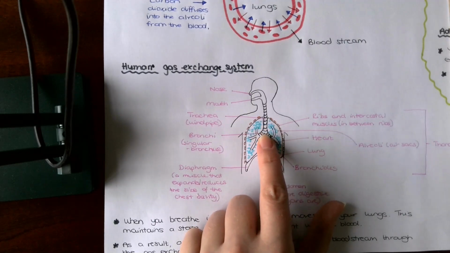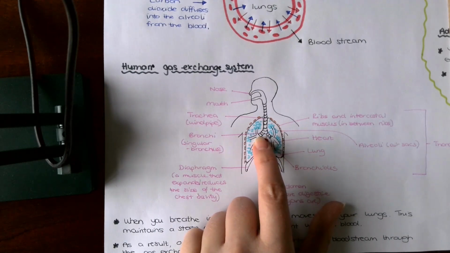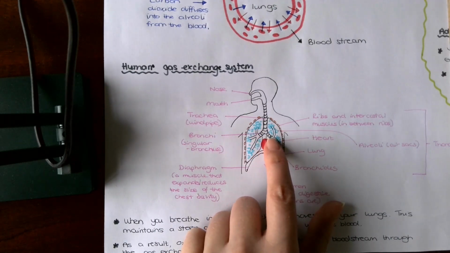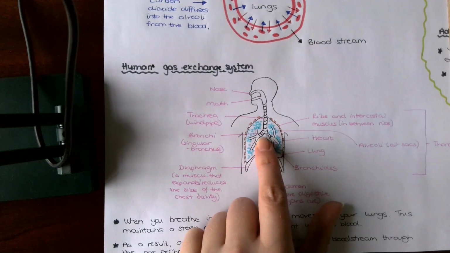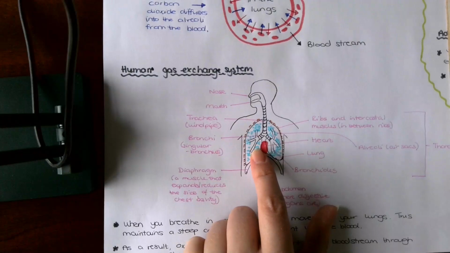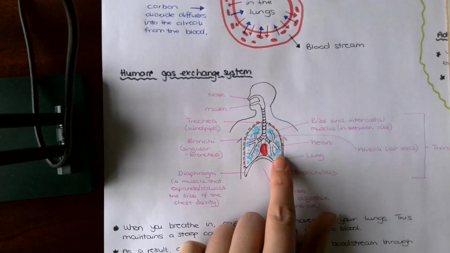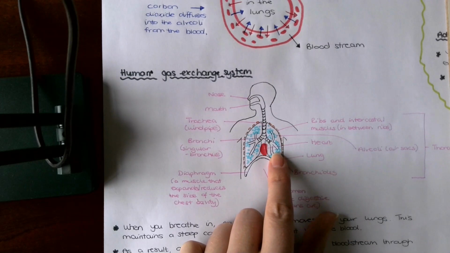Your trachea then branches out into bronchi, or the singular of bronchi is bronchus, so one bronchus here, one bronchus here. These bronchi then split into bronchioles, so they branch out even further, and then at the end of the bronchioles, these little blue dots are meant to represent the alveoli where gas exchange takes place. Now we can see both sides of the lungs. We've got two lungs here, they're both built very similarly.